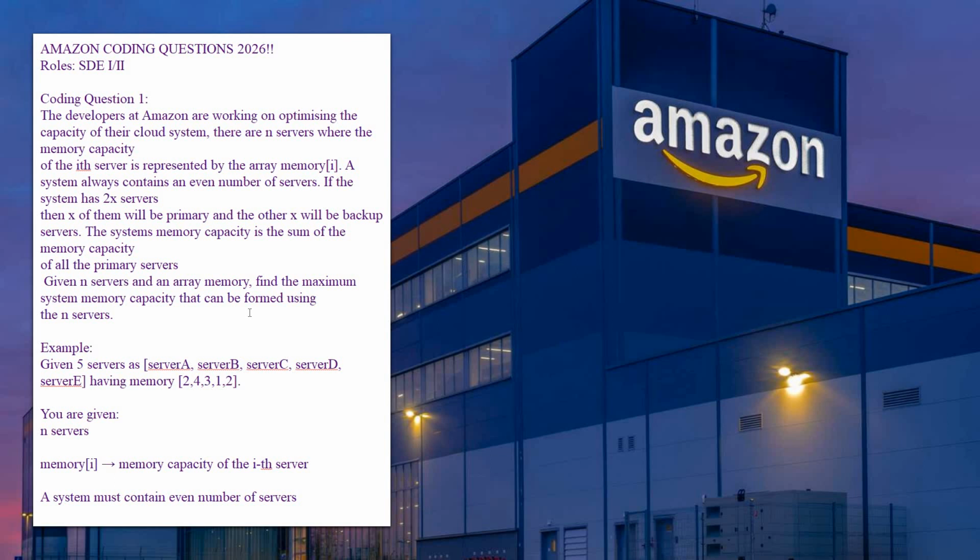So these are the coding questions, so you can go through this and prepare on the same, so that you will get a clear idea about the coding questions. Both coding questions are on arrays, so you need to know which approach you have to apply in order to solve them. The coding question 1 is as follows.